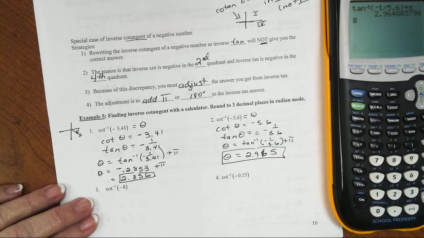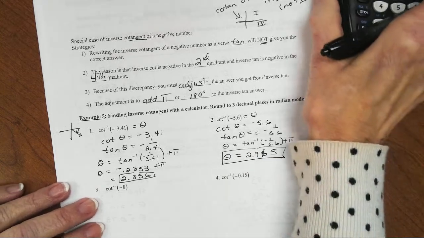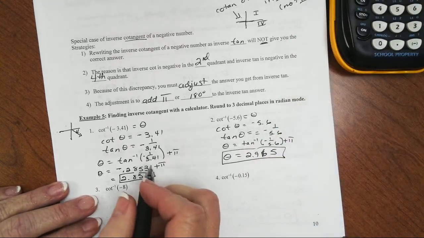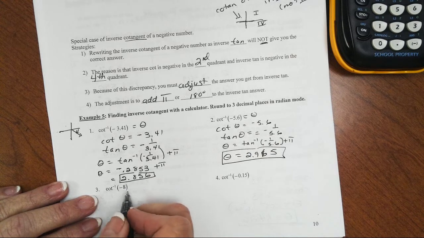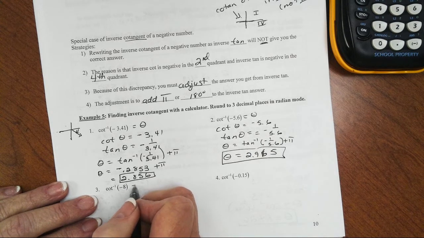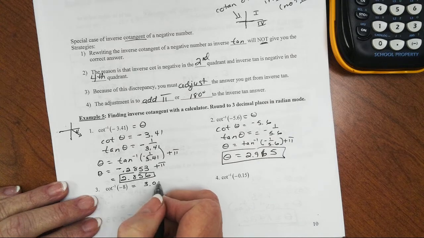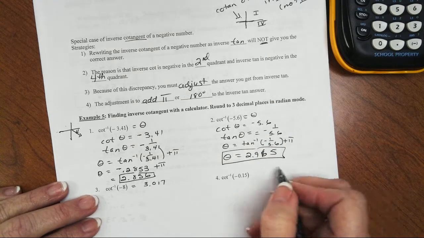Okay, I'd like you to try those last two to see if you get the correct answer. You try them.